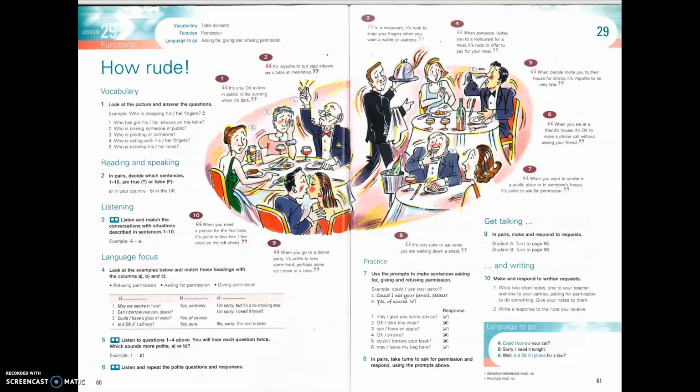It's a nice topic. It's being rude and polite, which often can be a little bit different in different countries. So hopefully it's going to spark some interesting discussions. And we've got the grammar presentation, we've got some controlled practice, and there is some freer practice, but I'm going to suggest an alternative to what is here in the book.